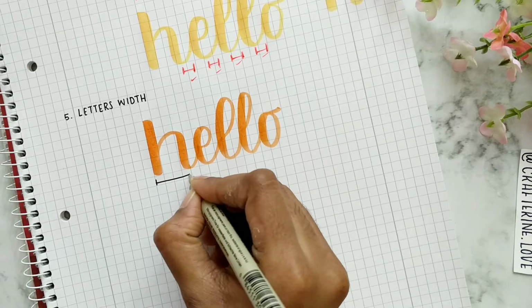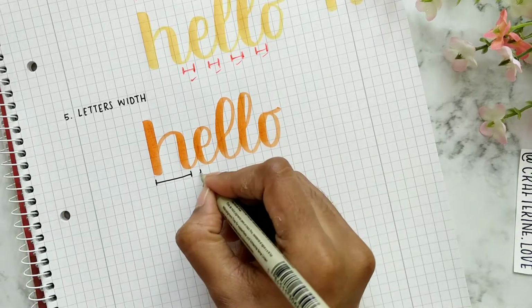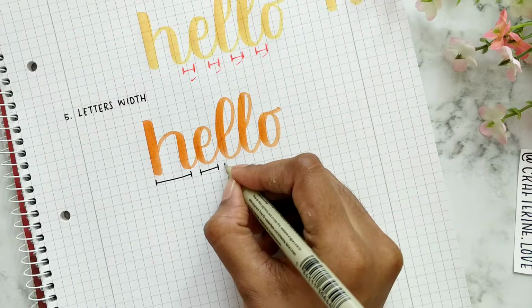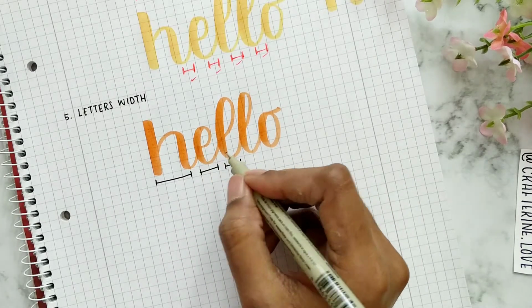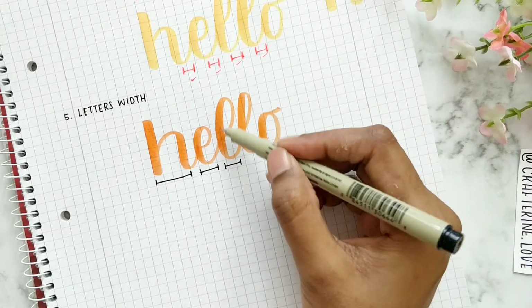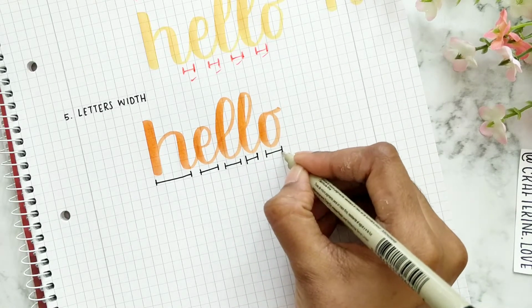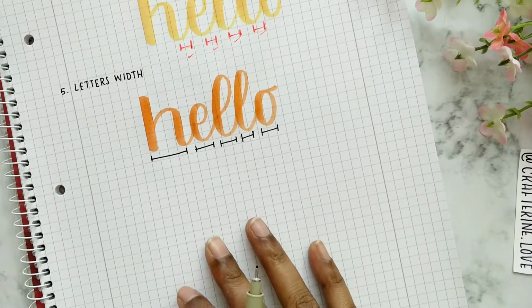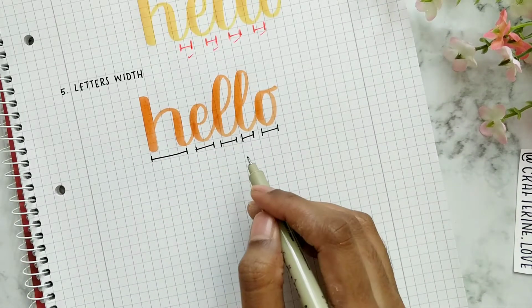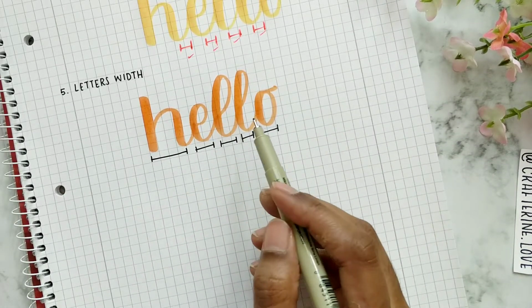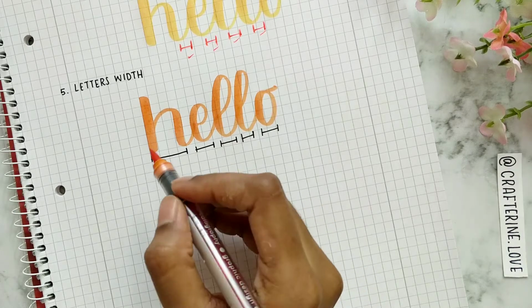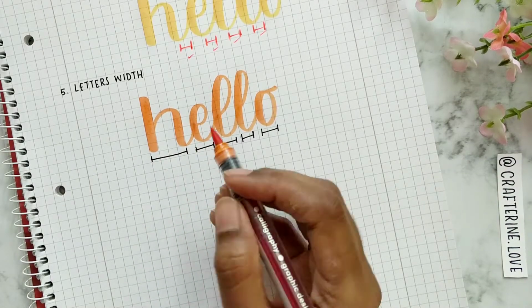So this entire thing is H, this is E. Even E can be expanded a little. This L is the right size. This is too small, and this one. Yeah. So yes, there is no hard and fast rule on how to keep the width of your letters. Generally, each letter has a different width.